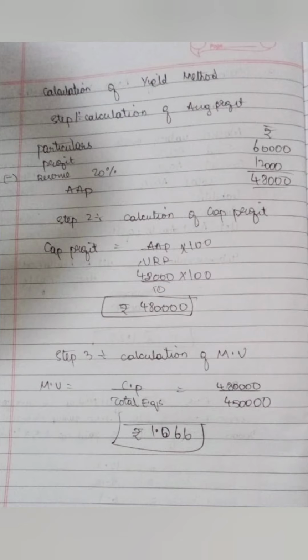So this is the calculation of yield method. In this, first of all, we need to calculate the average profit. So profit is already given, which is 60,000, and reserve, which is 20%. So 60,000 into 20% is 12,000, and we need to remove that. By that, the average profit is 48,000. Step 2 is to calculate the capital profit. How to calculate the capital profit is average profit into 100. So 48,000 into 100, we get 4,80,000.